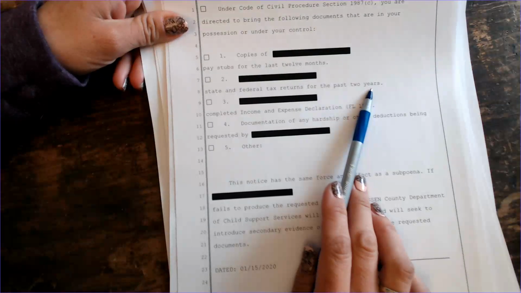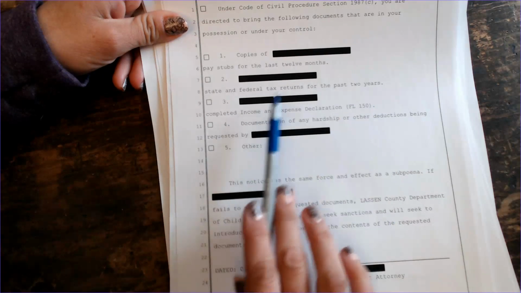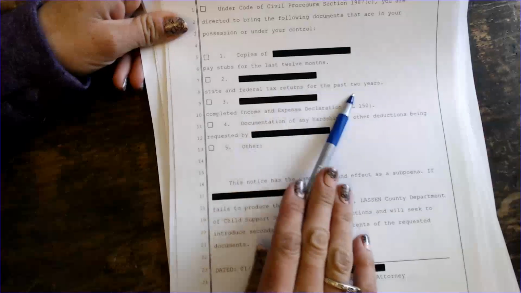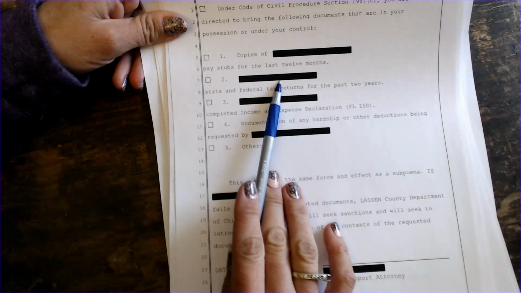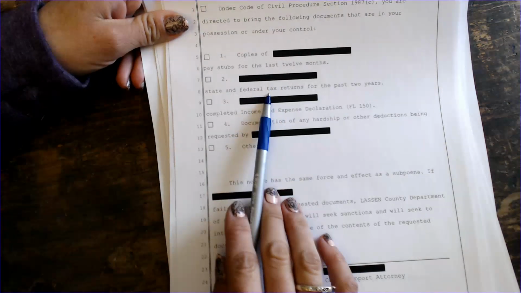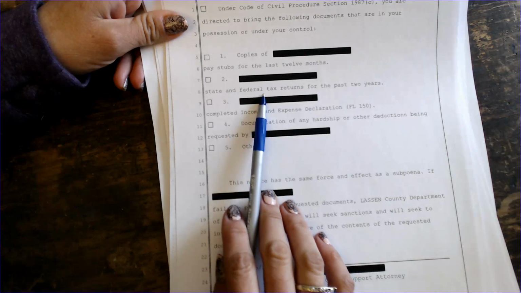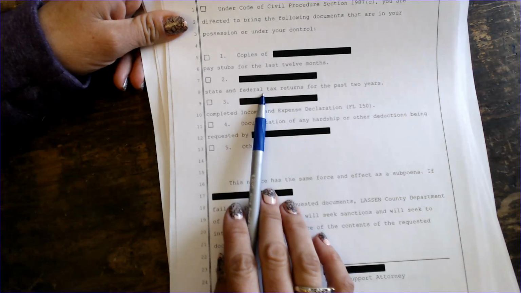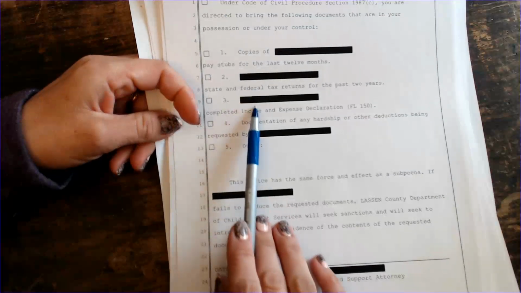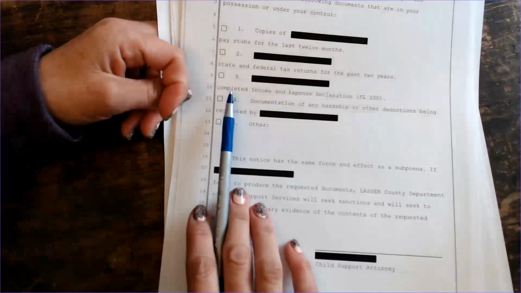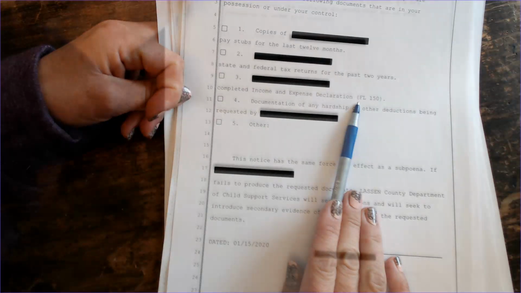Another thing that might be checked is state and federal tax returns for the past 2 years. Maybe the non-custodial parent or the parent that gets this form doesn't have those in their possession, but they can go to their accountant, they can get a copy, they can print them off from the computer software they use to do their taxes. They can go to the IRS or the FTB and get a copy of those taxes, although that one's going to take a while.